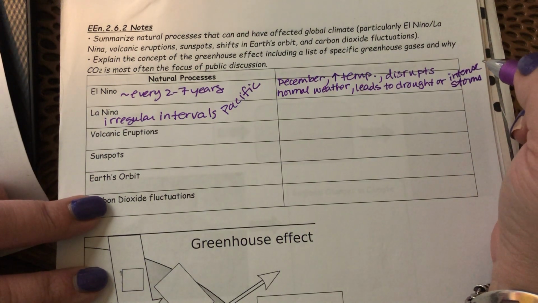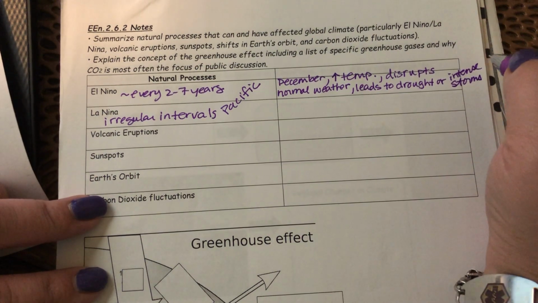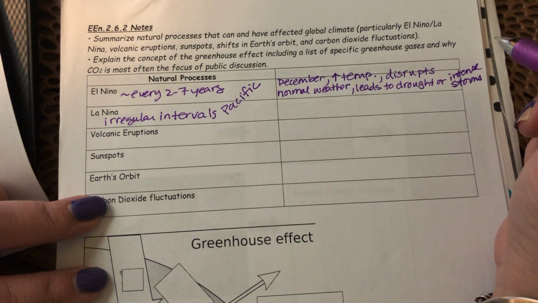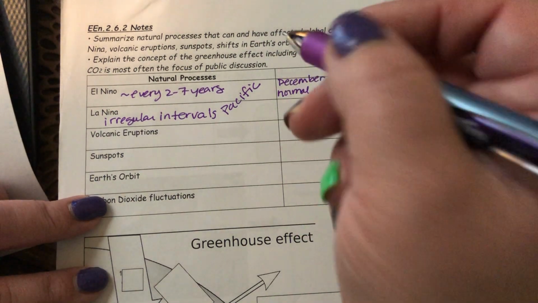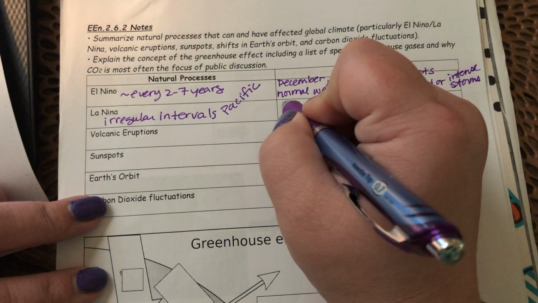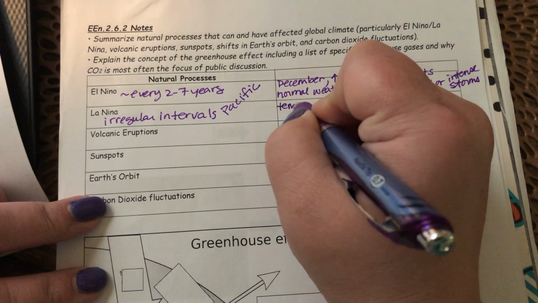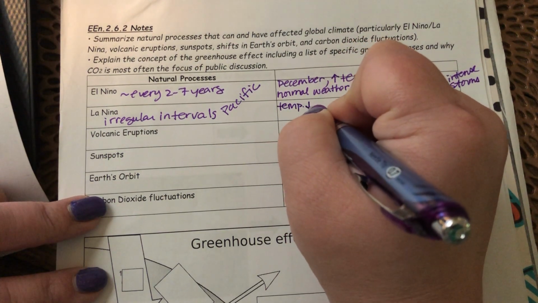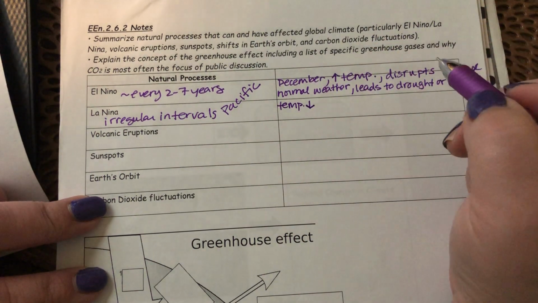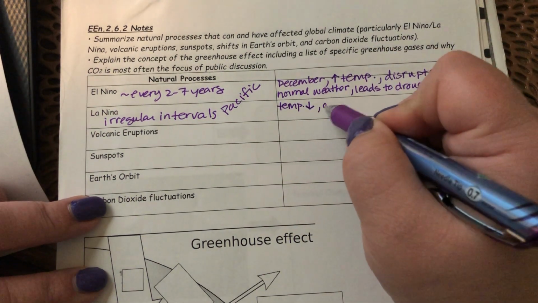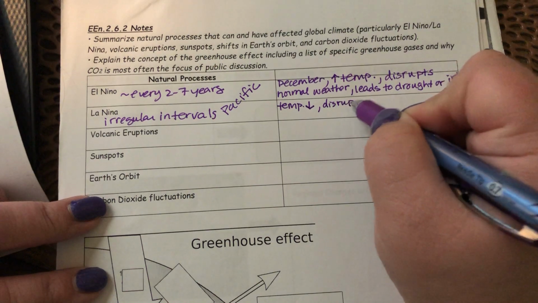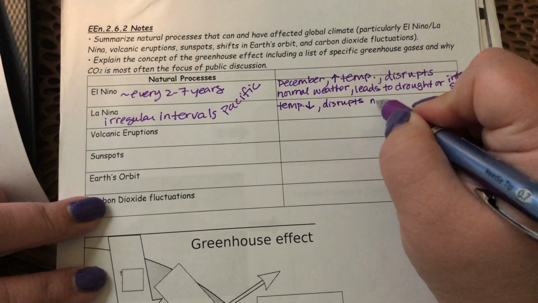So La Nina, they're supposedly like brother and sister. Temperature goes down. It still also disrupts normal weather, or they wouldn't have a name for it.